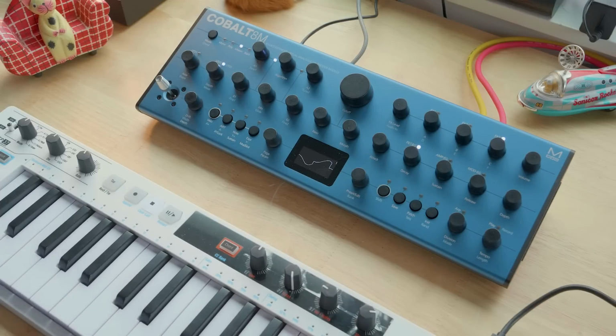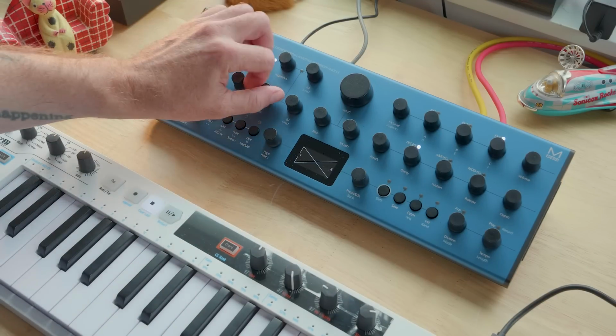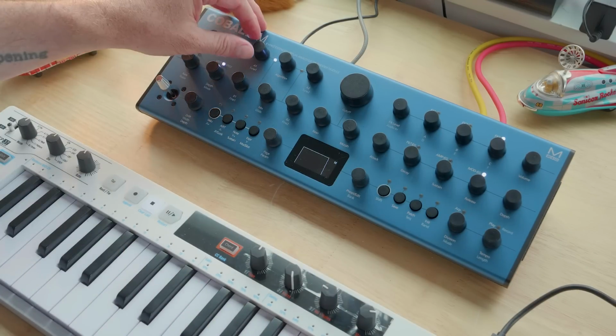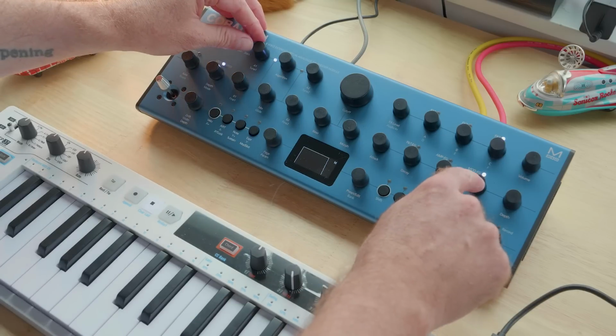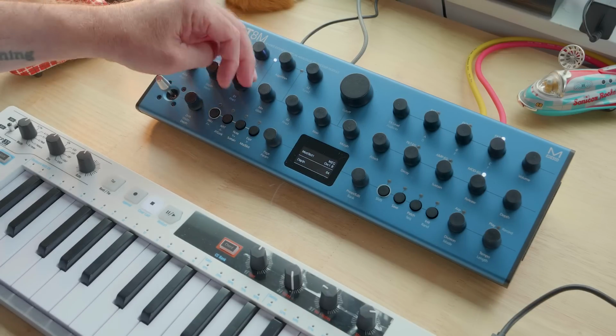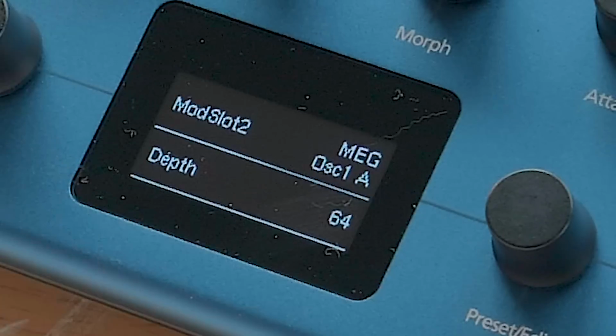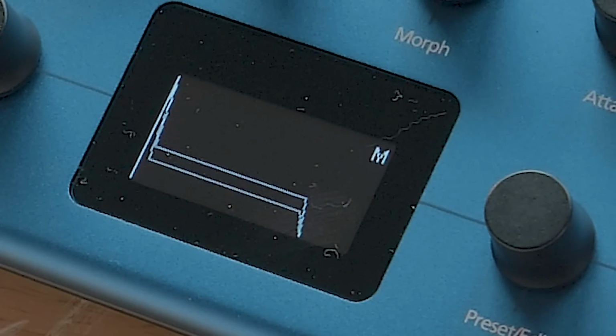Let's try to do a sync lead. I kind of like that. So let's go over here. Let's go to mod, and we are going to assign mod to, I believe it's here. Go back, and let's adjust our mod envelope, shall we?